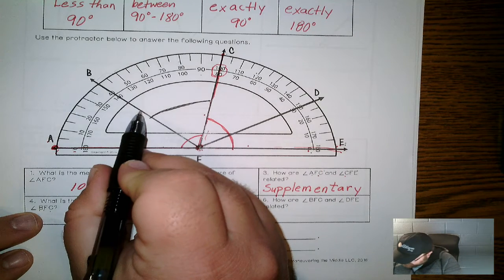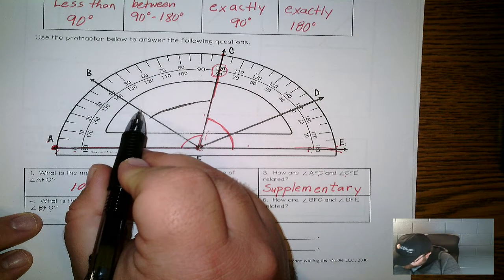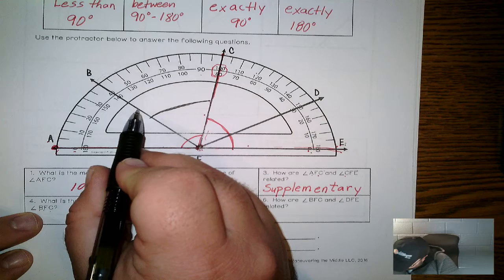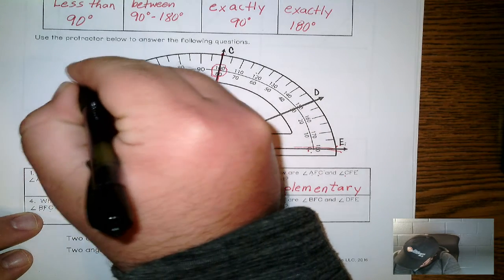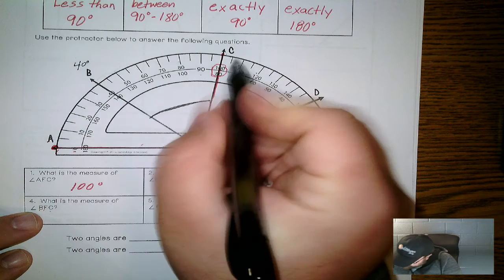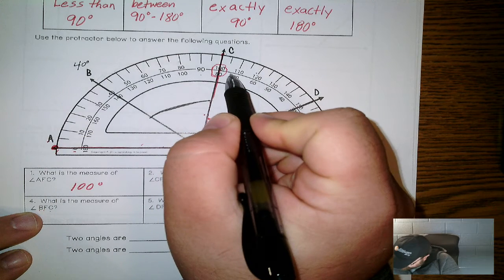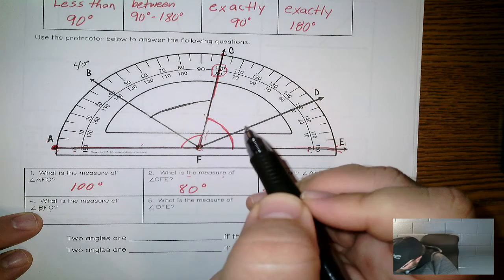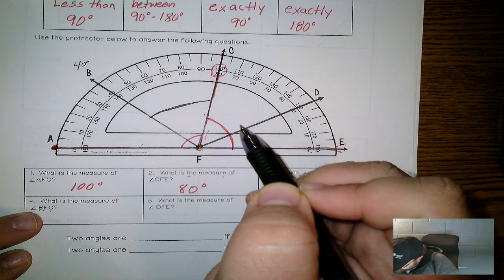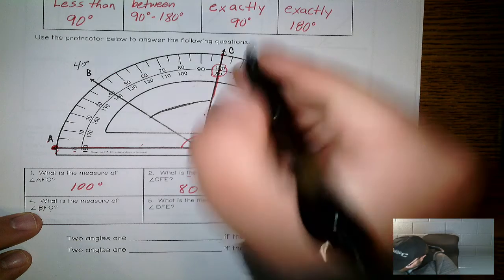So B looks like 40 degrees right here, and C looks like 80 degrees.